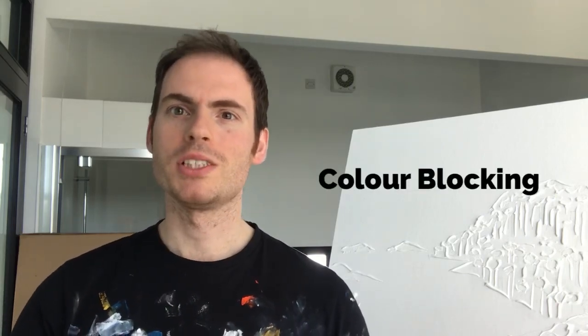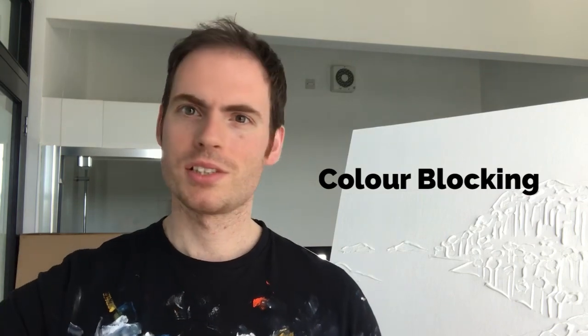In the past couple of sessions we have looked a lot at colour mixing and colour blending, but in this session I want to experiment with colour blocking. And colour blocking is where you take different colours from opposite ends of the colour wheel and pair them to make interesting and contrasting colour combinations.